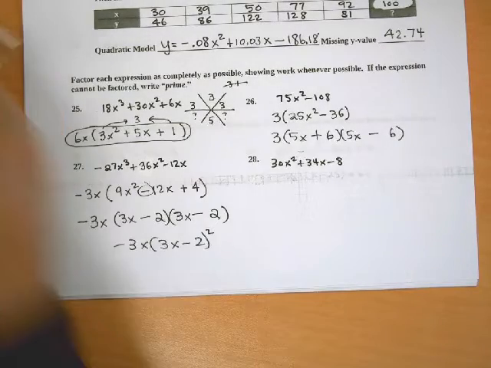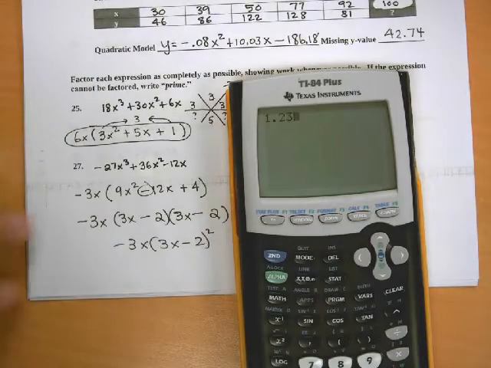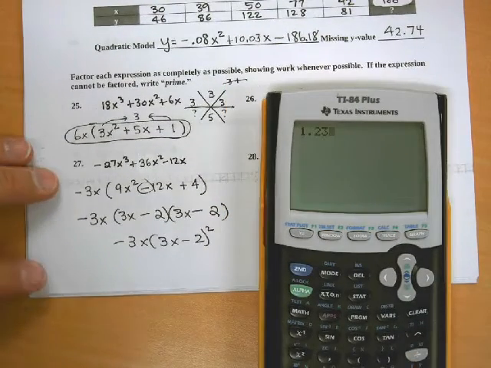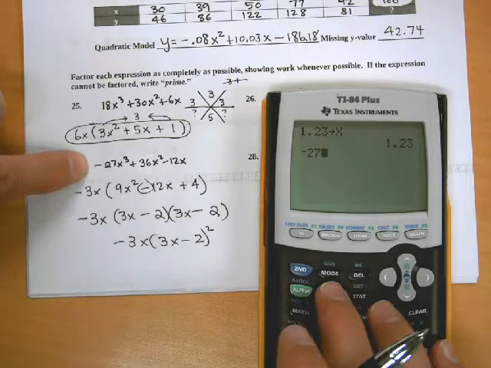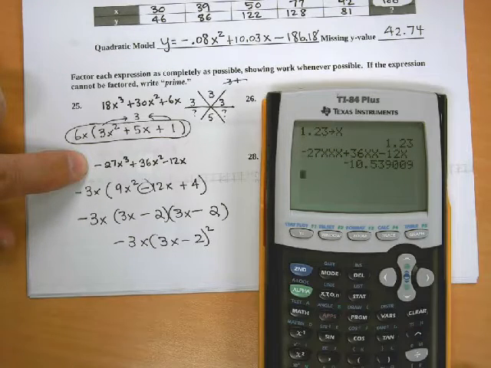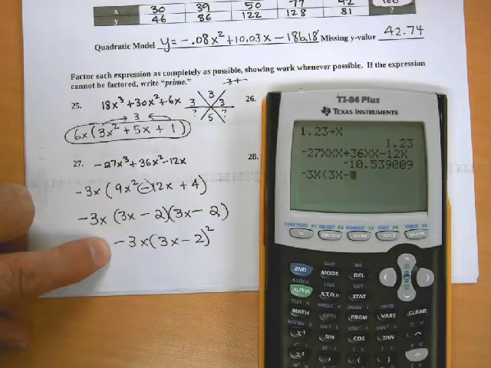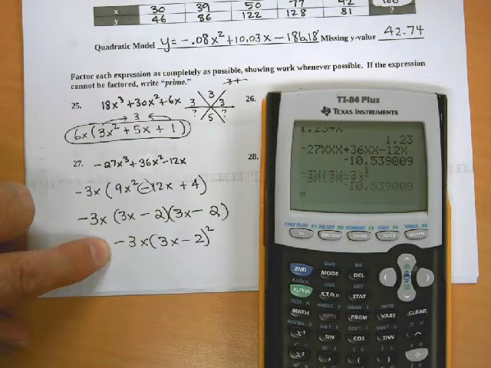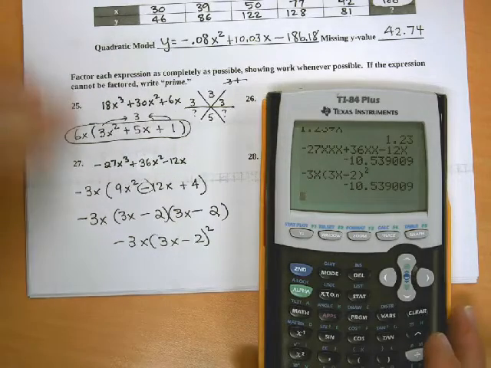And if you're checking your work, you're going to go 1.23 or some other random number. Store that for x. Type the original. And find out how much that turns out to be. And then type your final answer here. And they should match, and they do. So this is done correctly. Or at least we didn't make a mistake.